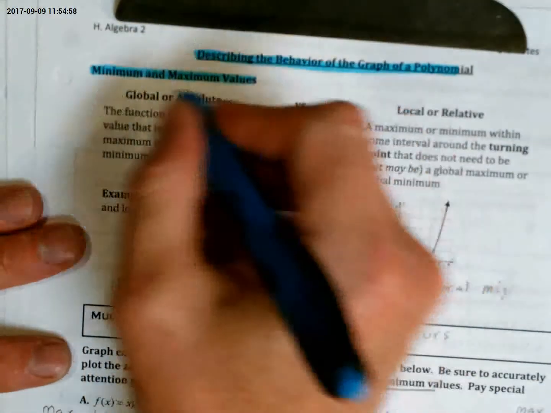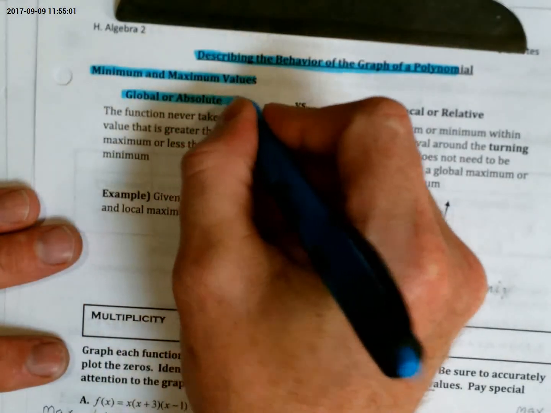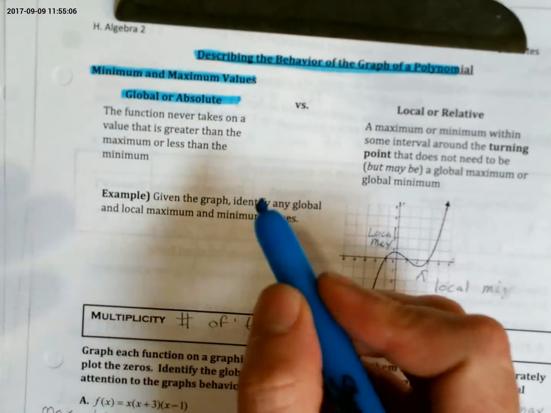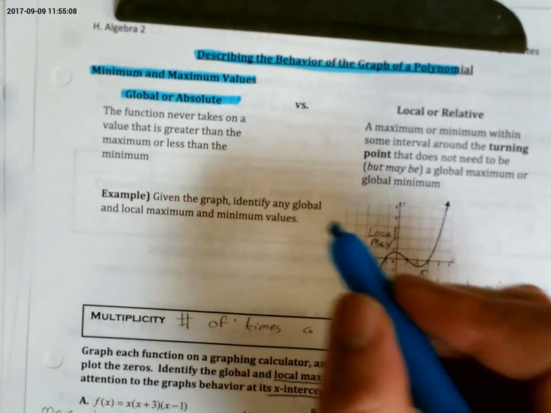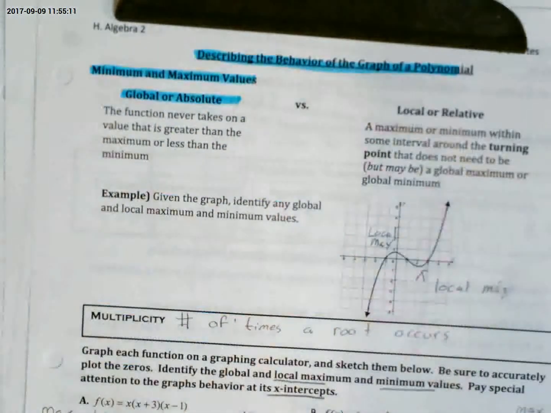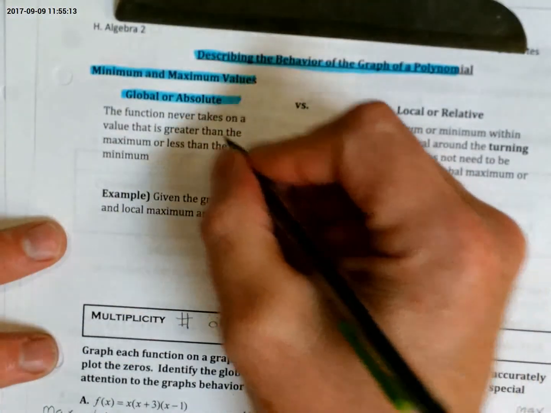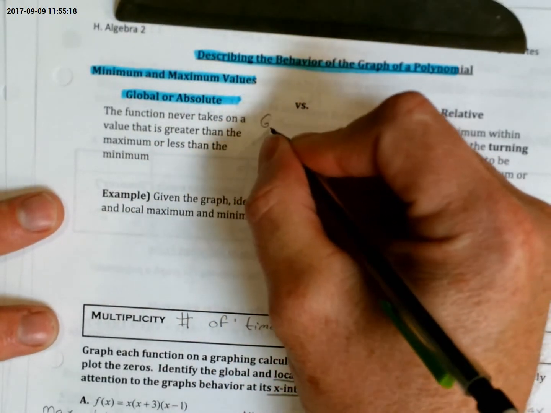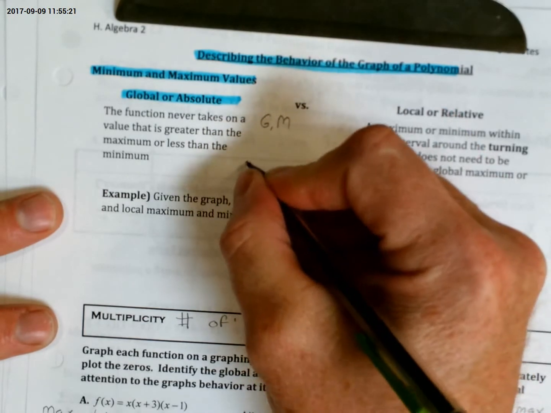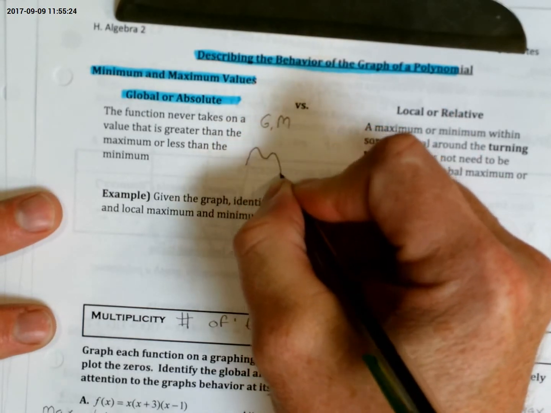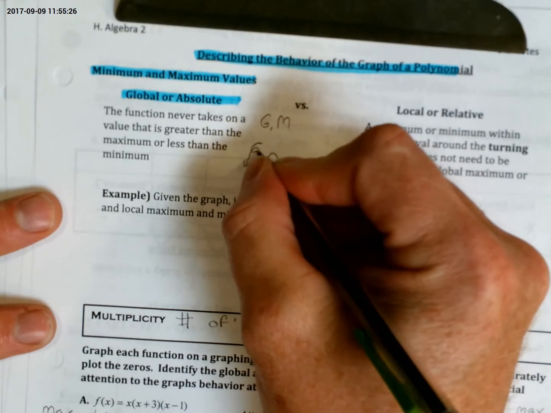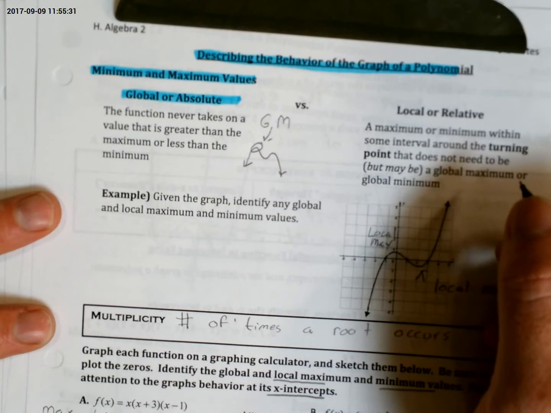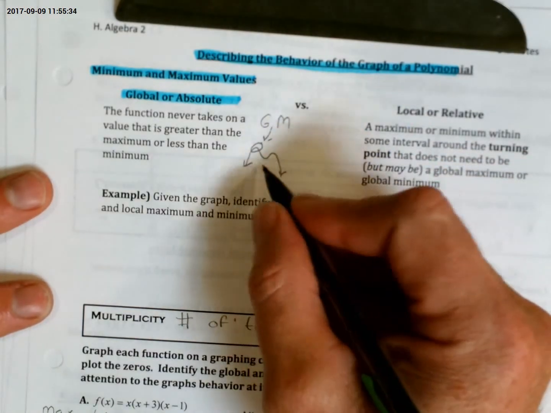So I'm just going to highlight everything. Global or absolute, we're going to end up using the term global, means that you've got a point that is higher than the rest of the entire graph. And I'm going to go ahead and draw what a global maximum would look like, but you also have global minimums. So a global max, which I'll label as GM, might look like this. If you had a graph that looked like this right here, that would be a global maximum. It means no point on the entire graph is higher than it. There is no global minimum on this graph because it goes down forever.